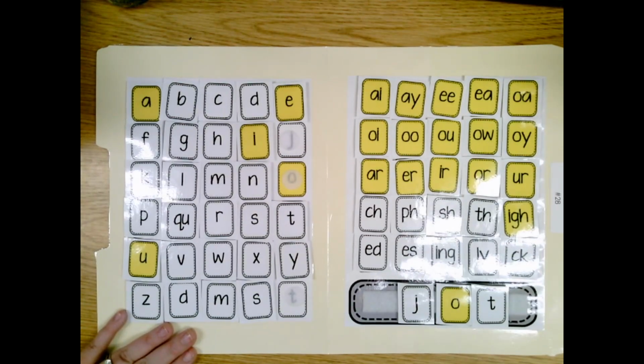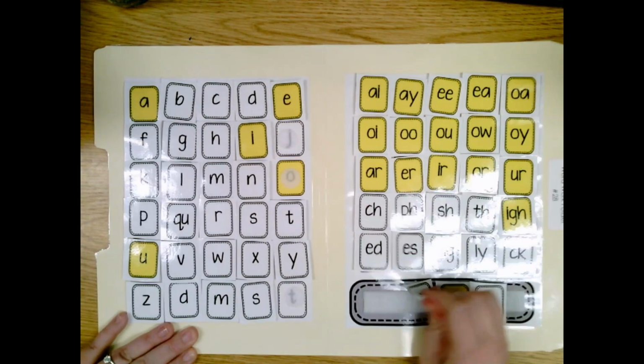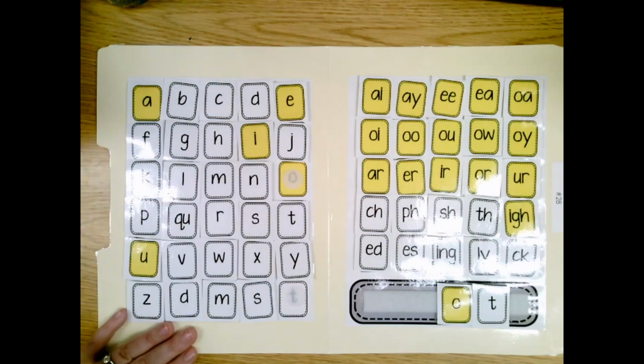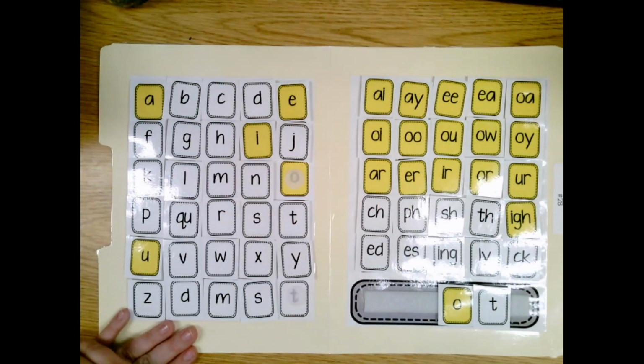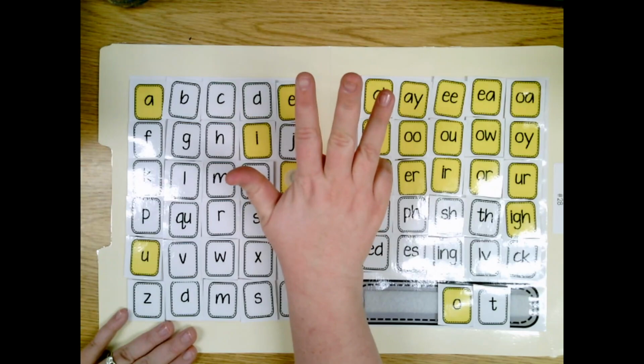Great. Now I want you to change jot to this word. Listen to all the sounds. Change jot to spot. Spot. 4 sounds.